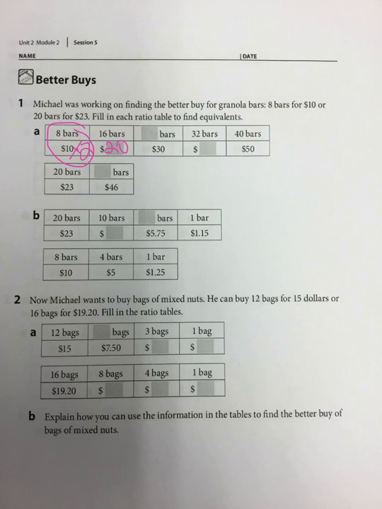I want you to pause the video and figure out how many bars would equal $30, and then how many dollars 32 bars would equal. Pause the video and do that now. By now you should have figured out how many bars you could get for $30, and how much you would be spending for 32 bars.